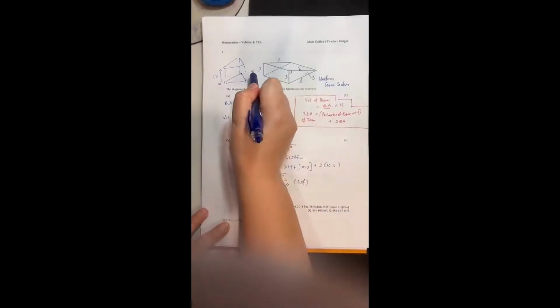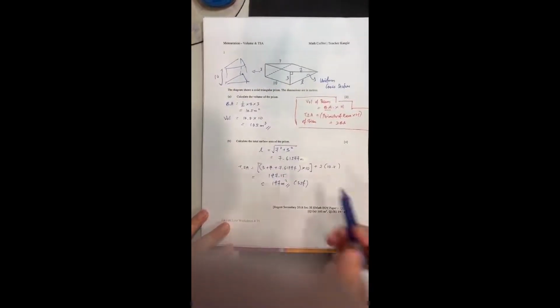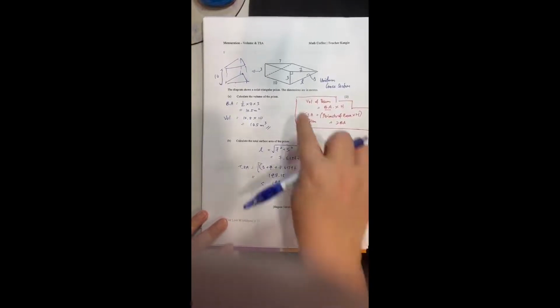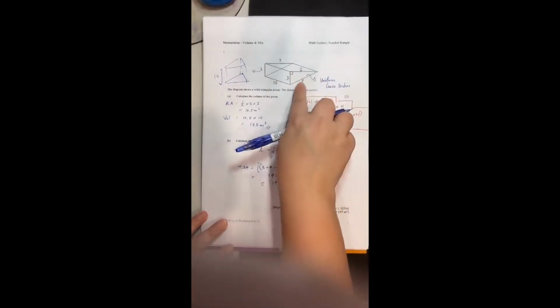So if I redraw it in this direction, with the triangle at top and bottom, then it makes sense that it's called a base, right? But we don't identify it by being on the floor. It's not saying that it must be on the floor to be the base. We identify the base as the cross-sectional area. So the cross-sectional area is the triangle, okay? And that's why that's the base.